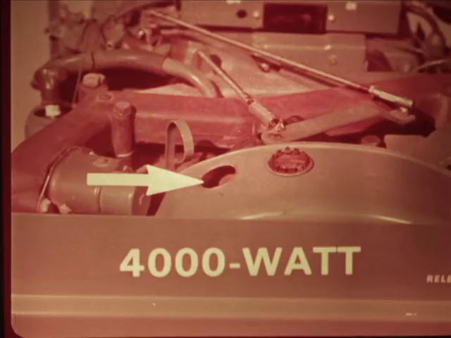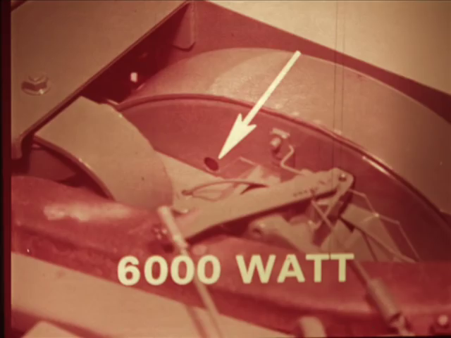To see the timing marks on 4,000-watt engines, remove the dot button at the top of the scroll. On the 6,000-watt engine, the timing hole is at the rear face of the scroll.